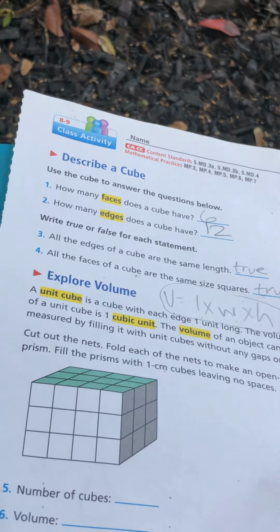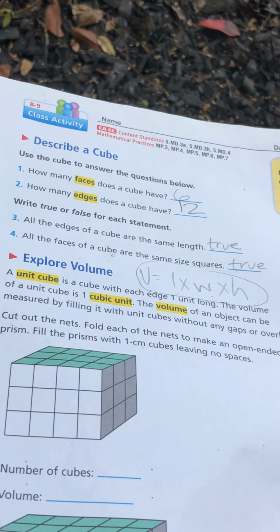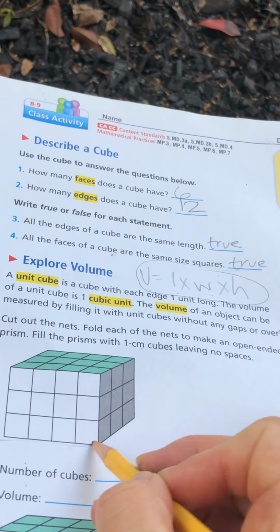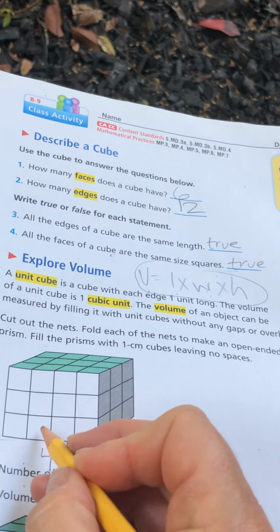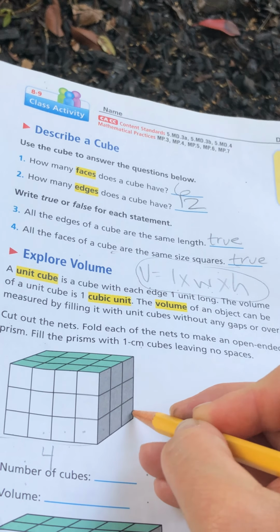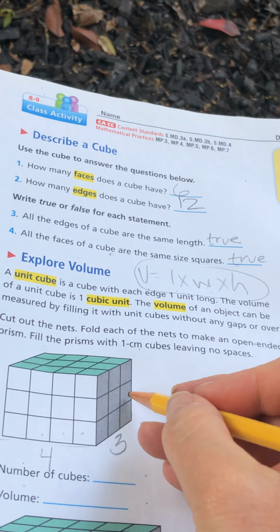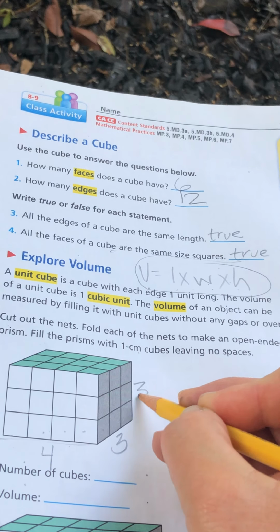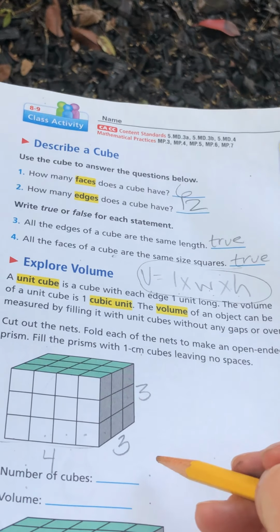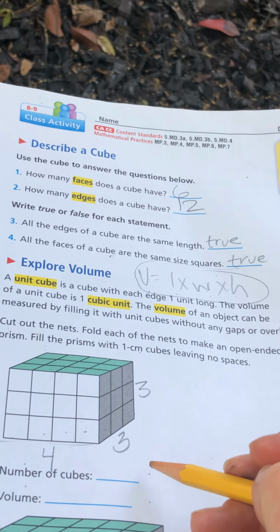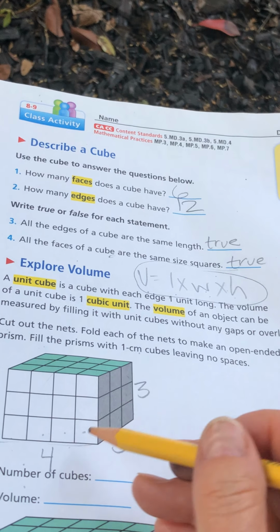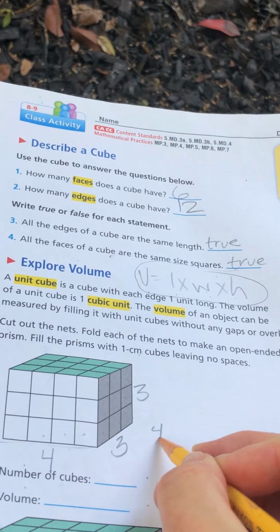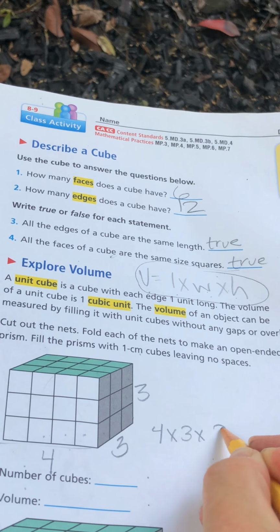Okay, so on this one, how many cubes are there? Well, if I do my length, it's 4. 1, 2, 3, 4. If I do my width, that's 3. If I do my height, 1, 2, 3, that's 3. Do I need to sit here and count all of these? No, that would be a pain, and I'm probably going to miss some because I can't see all of them. It's 4 times 3 times 3.